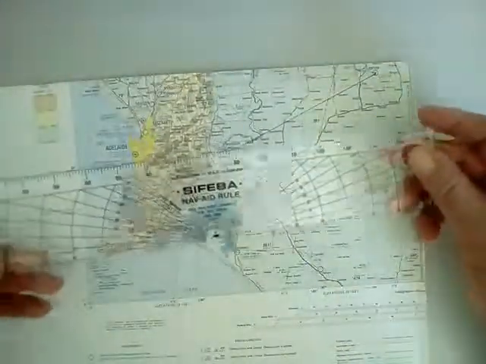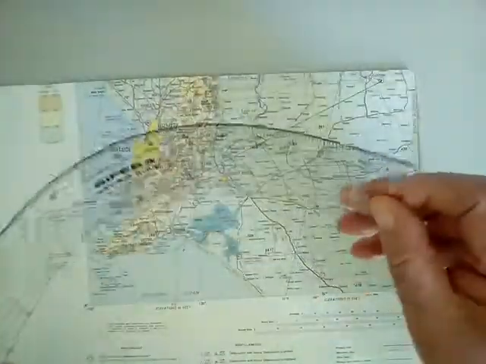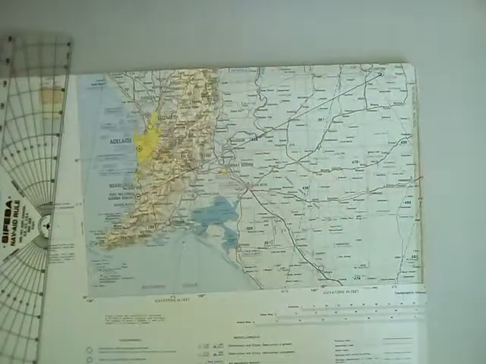Now let's get to the practical use of Scifiber's NavAidRule. There it is, a plastic rule plotter which takes the sweat out of DR navigation.